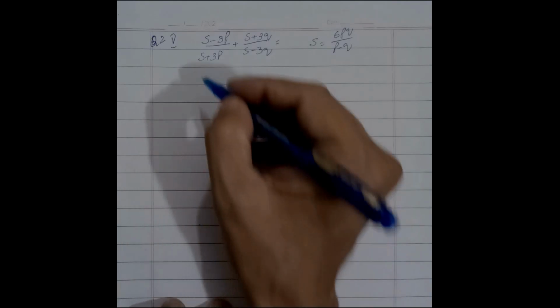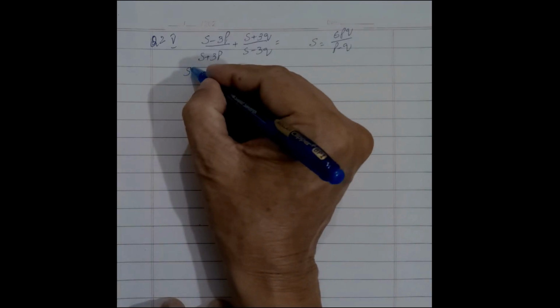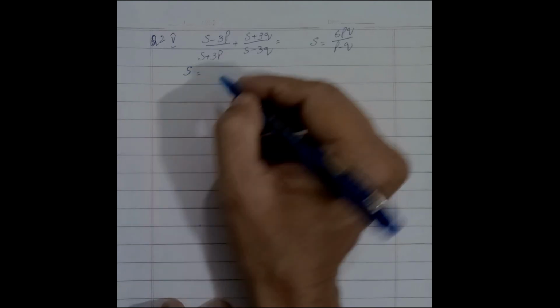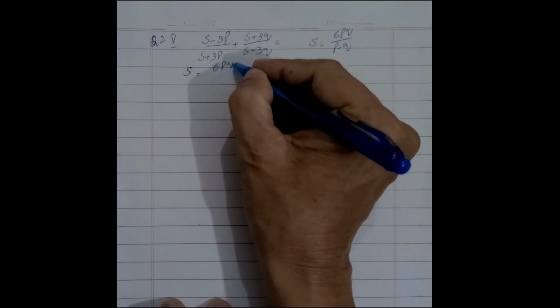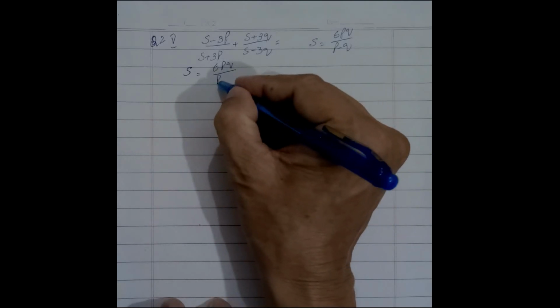Let's start. S is equal to 6pq over p minus q.